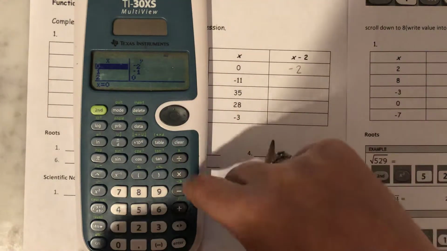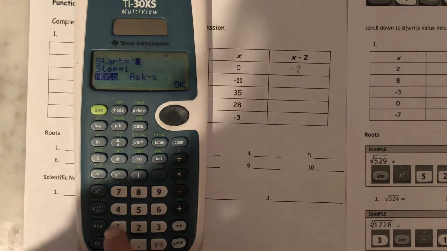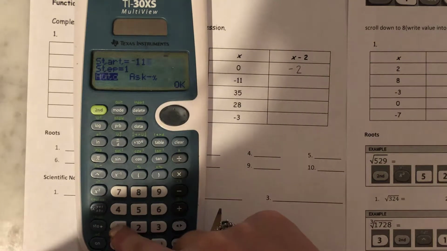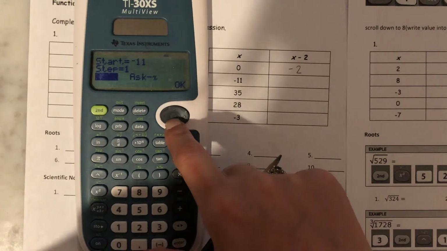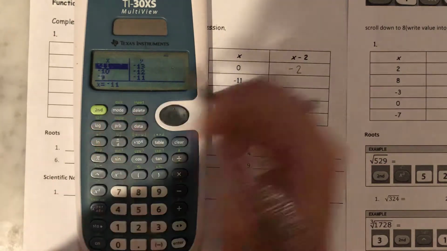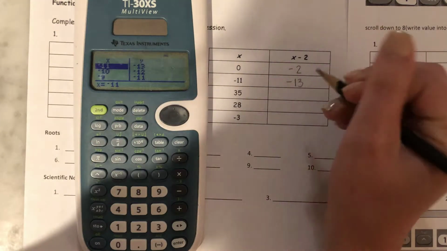Okay, so when x is negative 11, I don't want to scroll all the way to negative 11. That's a little bit further away. So I'm just going to change this to negative 11. I press clear, and negative 11. Okay, we can scroll down to okay, enter. So when x is negative 11, y is going to be a negative 13.